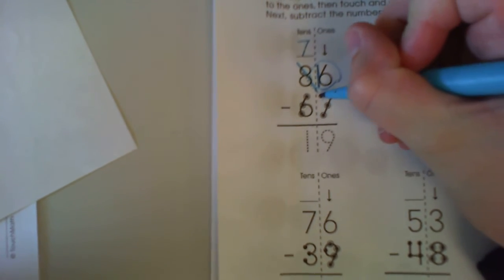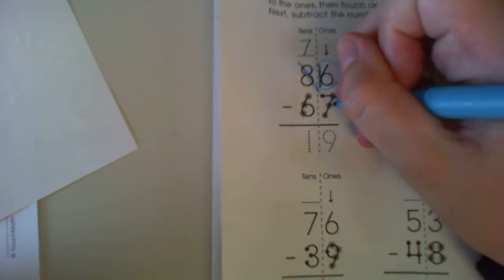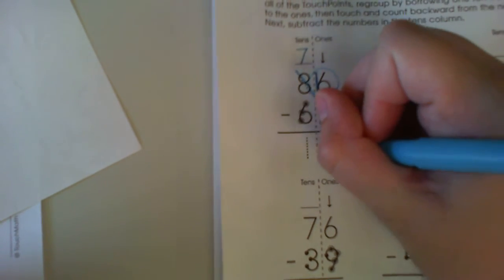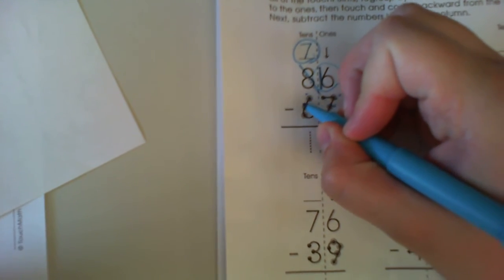Now 16 is a larger number than 7, and we can properly subtract. 16, 15, 14, 13, 12, 11, 10, 9. 16 minus 7 is 9. Then 7 minus 6: 7, 6, 5, 4, 3, 2, 1. 86 minus 67 is 19.